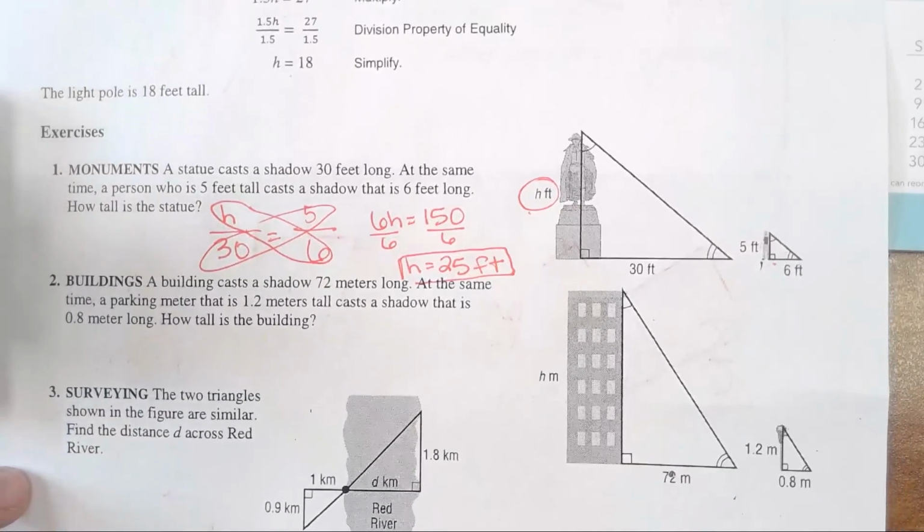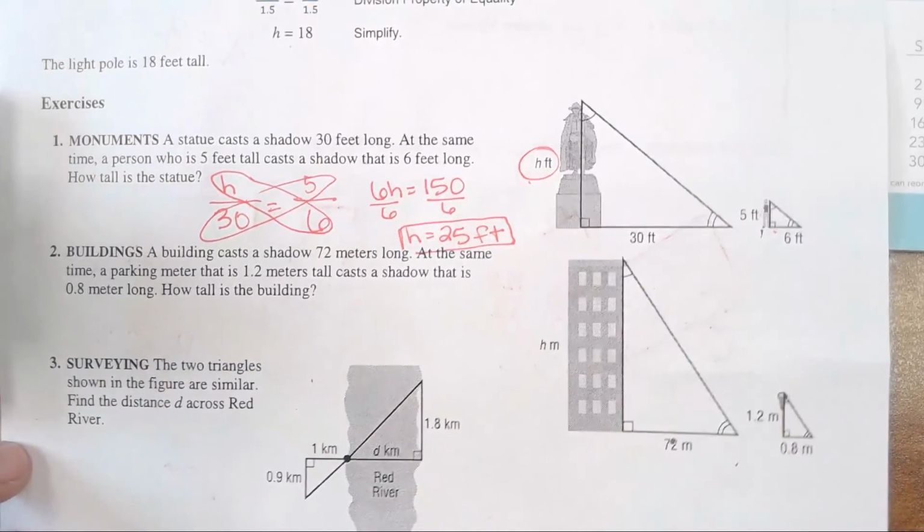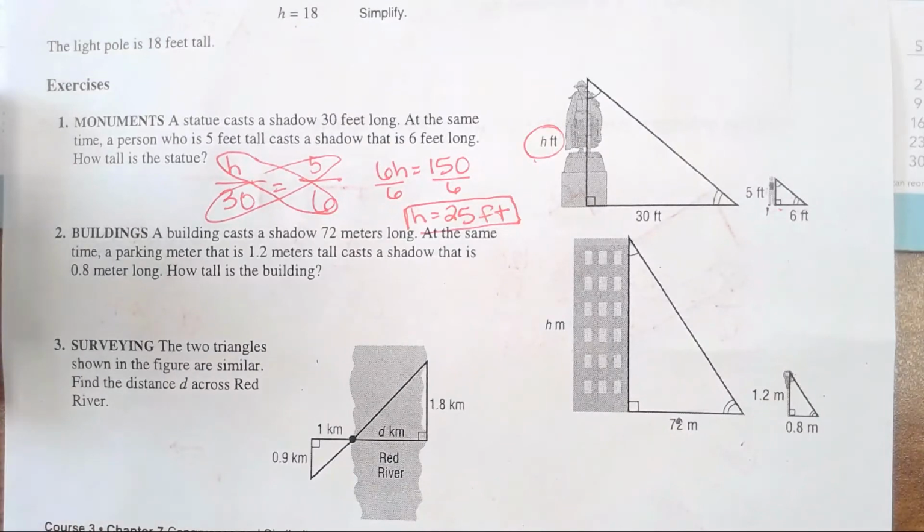Okay, so I want you guys to try the next one, so just try number 2. So go ahead and pause the video and try it on your own, and then play it when you're ready. Okay, so you guys should be done with number 2, so let's see how you guys did.